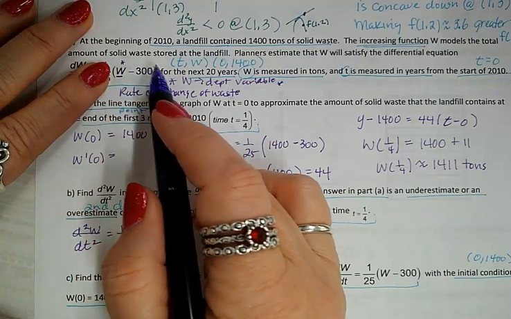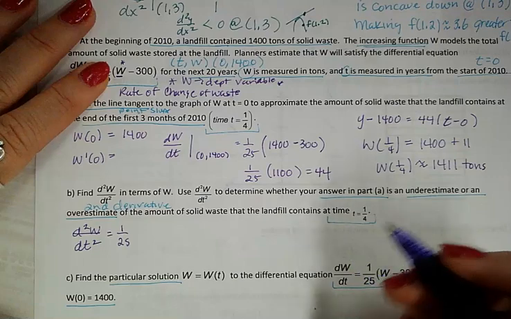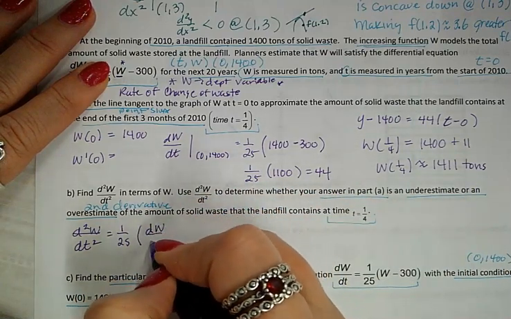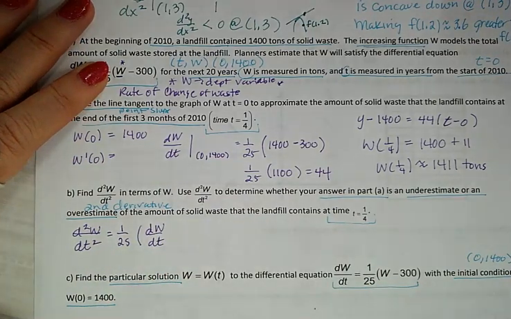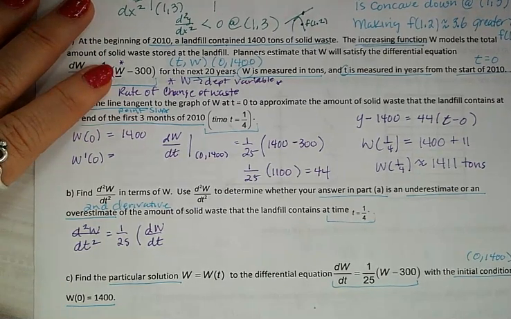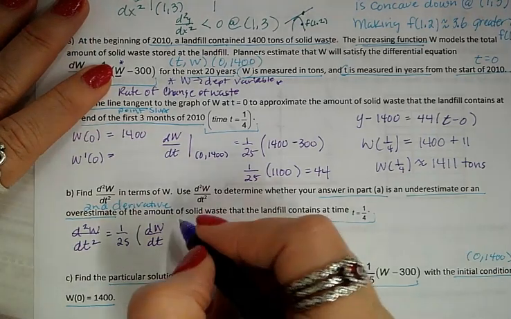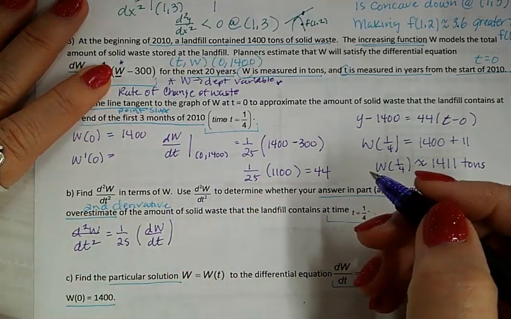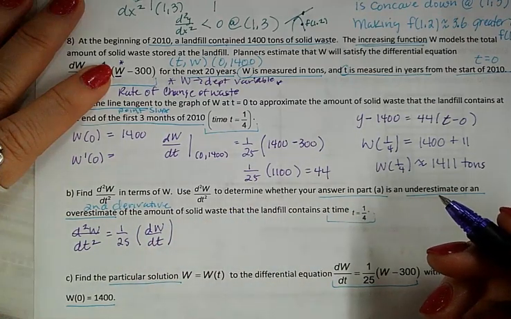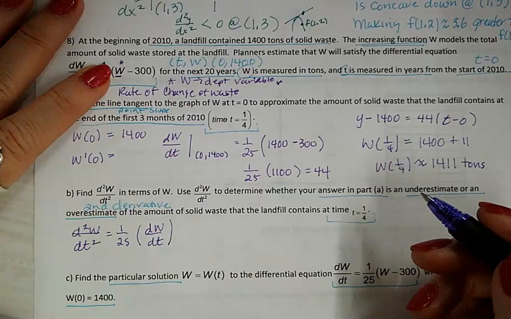If I differentiate here and I differentiate here implicitly, then I'm going to have dW over dt because our variable has changed there, right? So when we differentiate the constant, that 1, we get dW dt. Then this is again implicit differentiation, and we're deriving with respect to time.